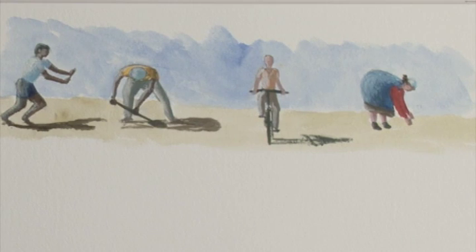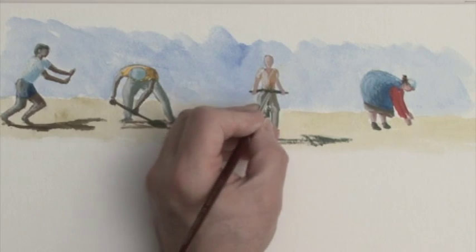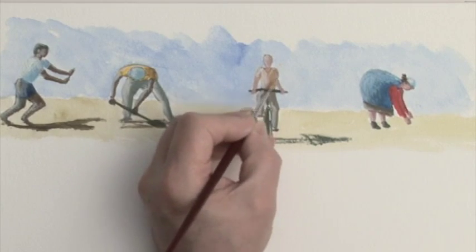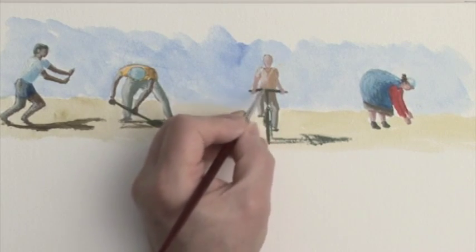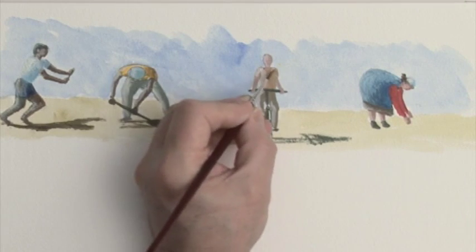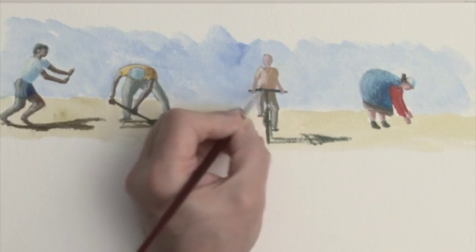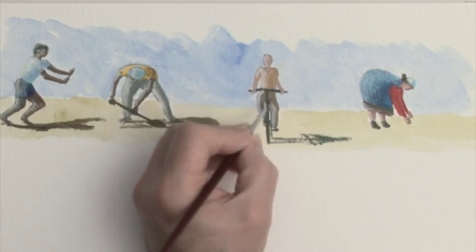When we go back into some slightly darker colour, I'm going to be using the yellow ochre with a little bit of raw umber mixed, and that suddenly starts to bring out the lights and the darks.